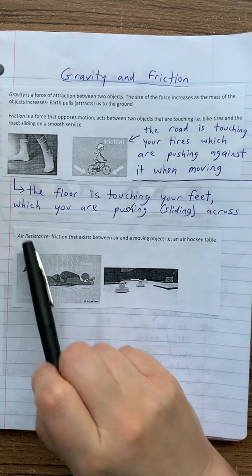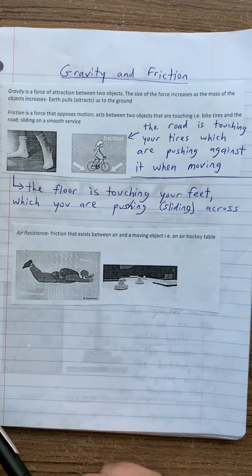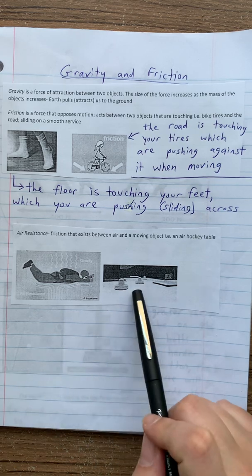All right, now you're gonna cut this other section off, and it says air resistance, and that's the friction that exists between air and a moving object, like a hockey table.